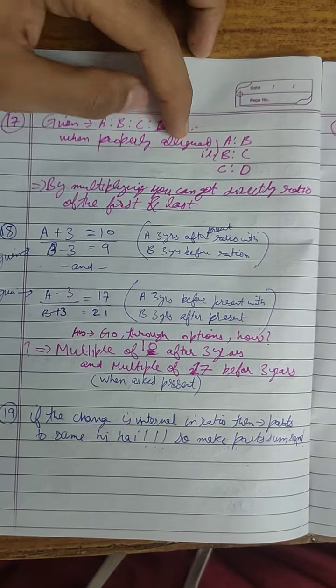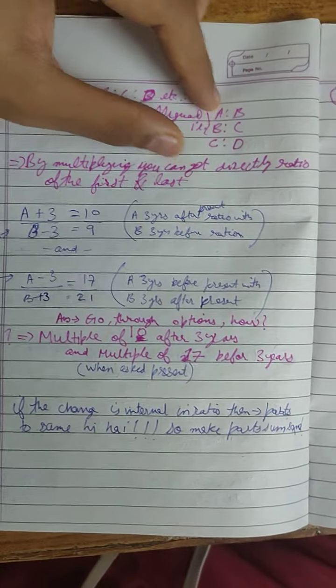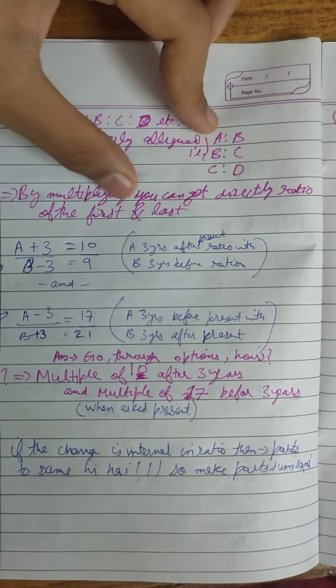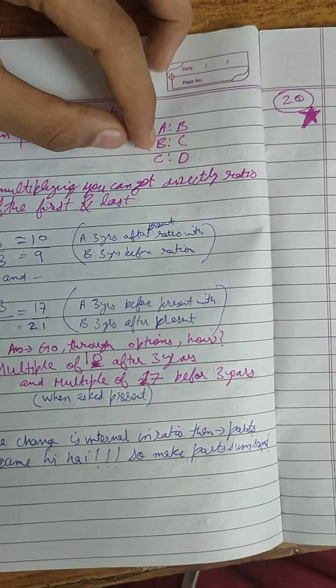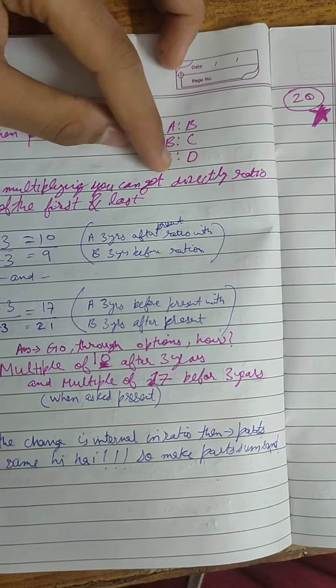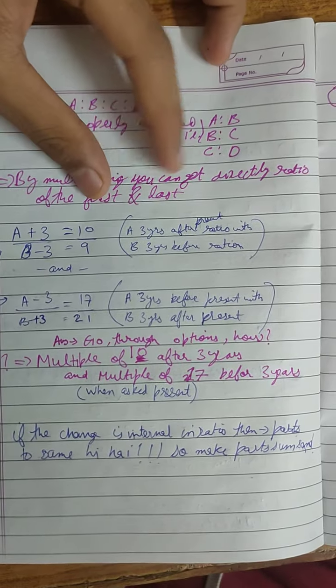Given that A is to B, B is to C, C is to D are properly aligned, by multiplying you can directly get the ratio of the first and last, as when you multiply A by B, B by C, C by D, the B, B, C, C will get cancelled eventually. So you'll get the result, okay?